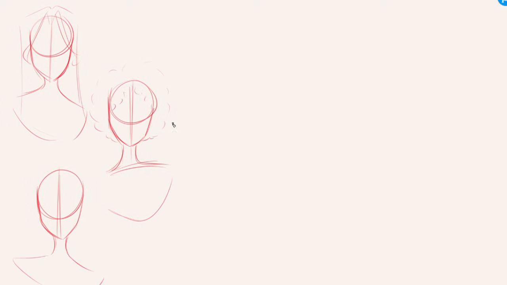Now we can move on to something called same face syndrome. I've suffered from this, many artists have suffered from this. At this point, it's a rite of passage. But what is same face syndrome? It's basically exactly how it sounds.